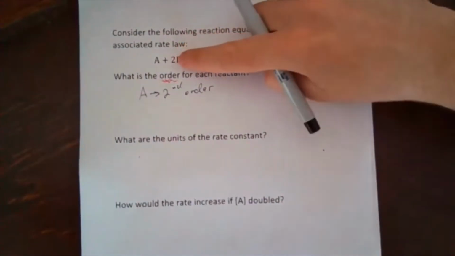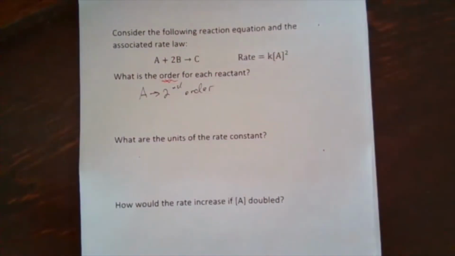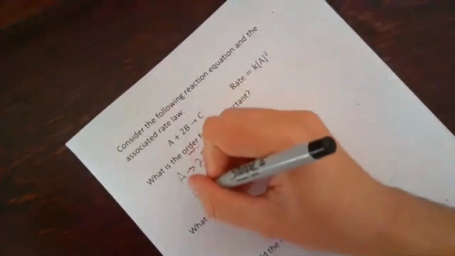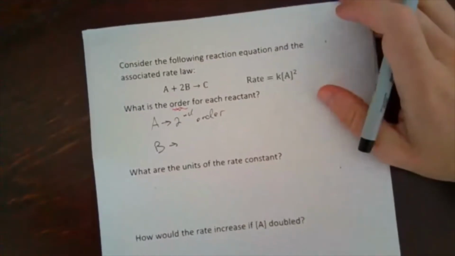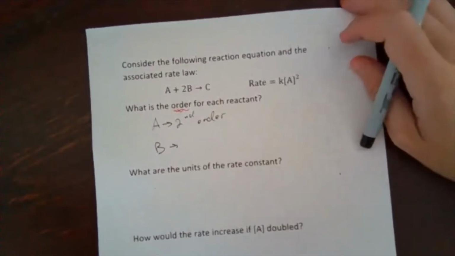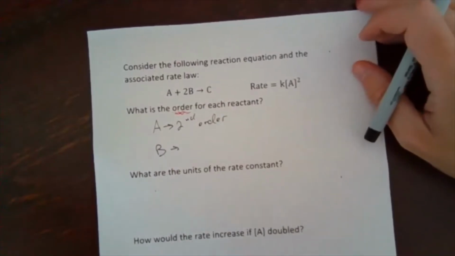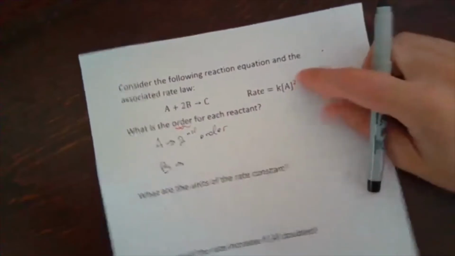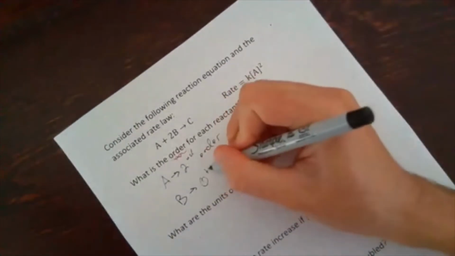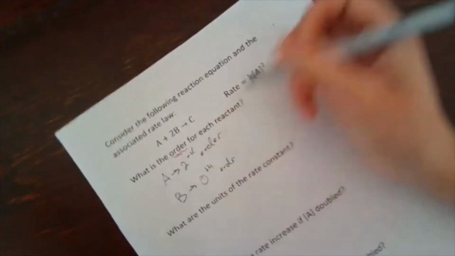So my other reactant is B. So B also has to have an order. That's where the chemical reaction just tells you what the reactants are. You need an order for A and you need an order for B. If I look at the rate law, I can see that B doesn't show up. B is not contained in that rate law. So the question is, what would the order be? Well, the order in this case is going to be 0th order.